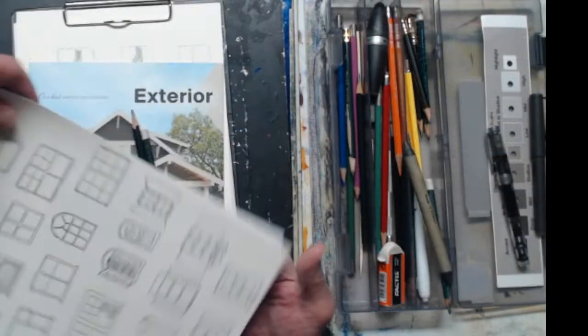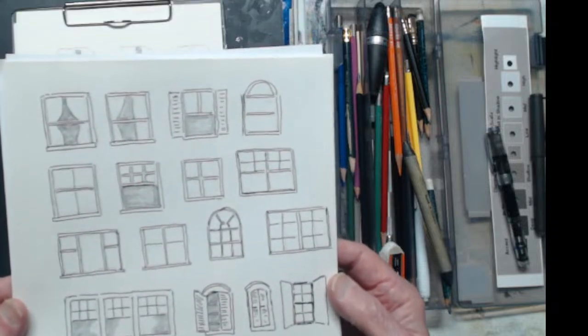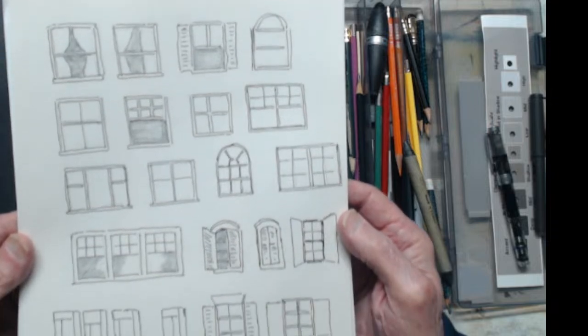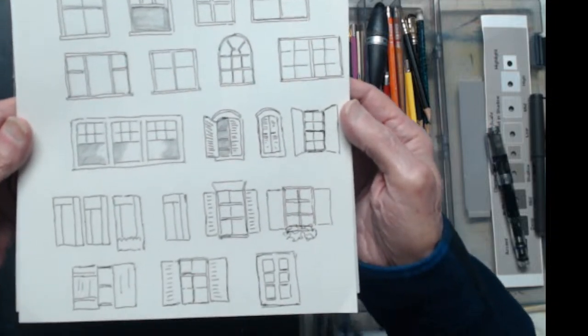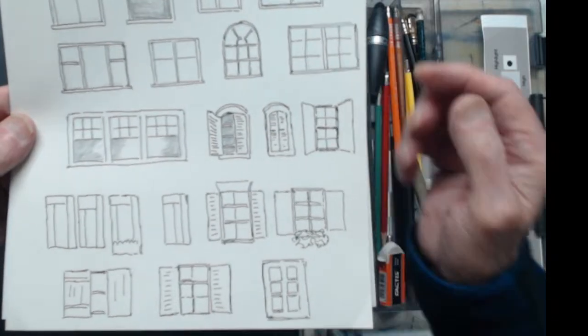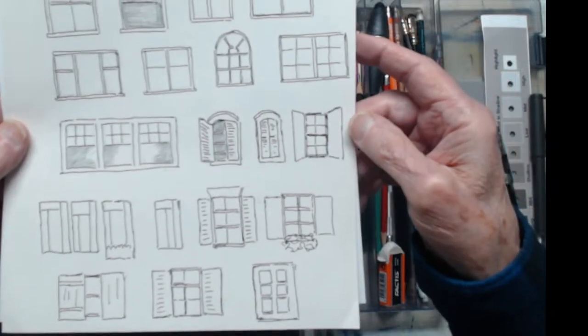Okay. Let me bring you back to my overhead again. I'll show you something here. Okay, here's an example here of getting started. Just get the configuration down and just start drawing shapes. And you can start adding shingles to them, or on the side, the shutters.